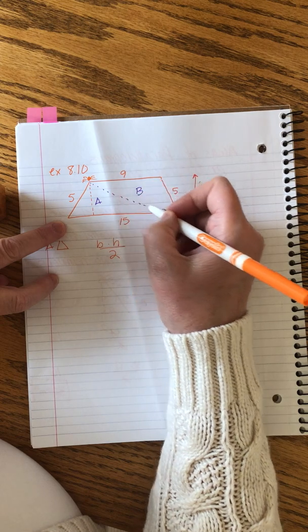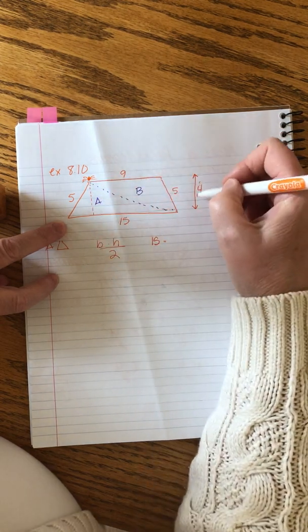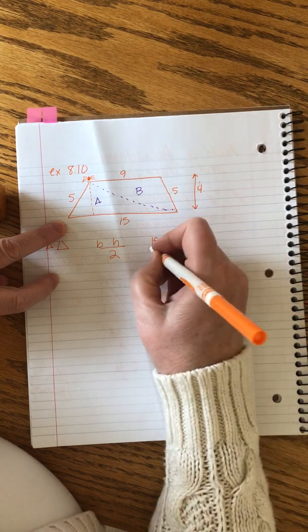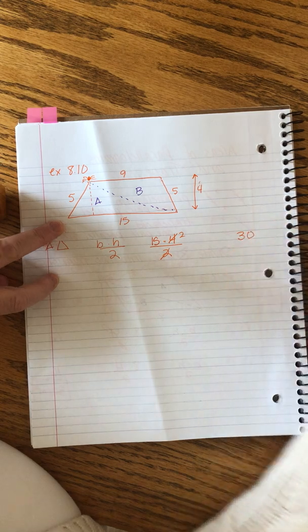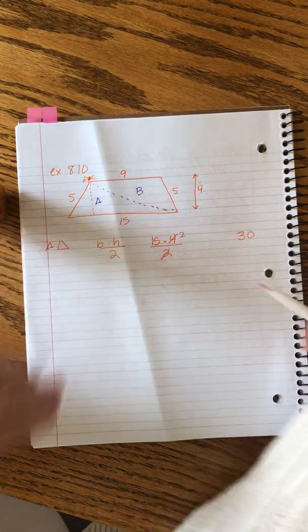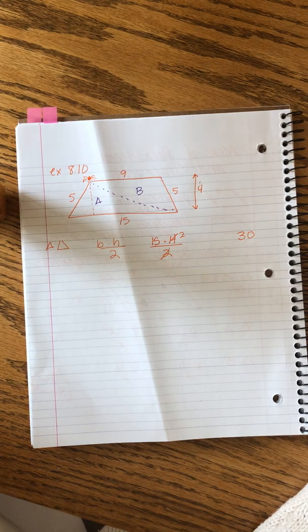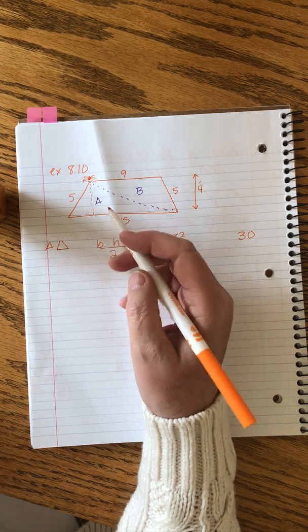Our triangle is cut, but that's the very top. So the height is the same as this, it's 4. So the area of triangle A, which is all of that, is 30, what's our unit? Meters squared.